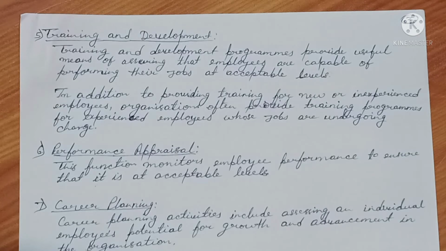Employees are checked by their supervisor, so that a proper level is maintained by the workforce, so that the productivity of the organization is more. So that is the performance appraisal and checking whether performance is required.